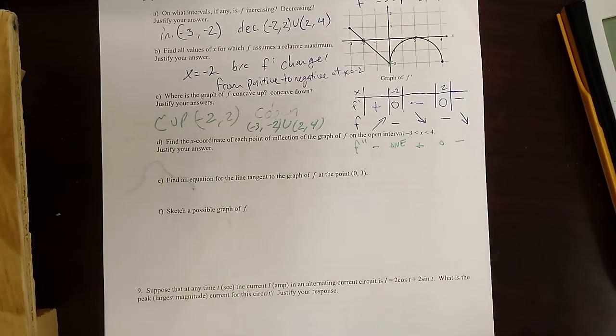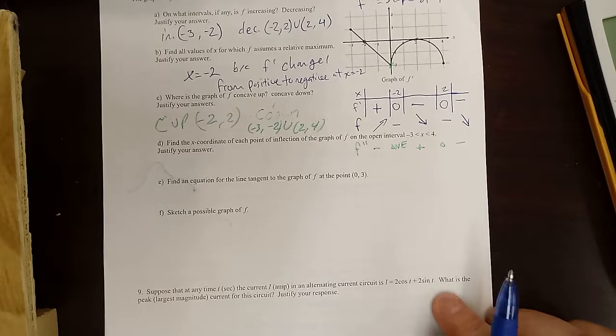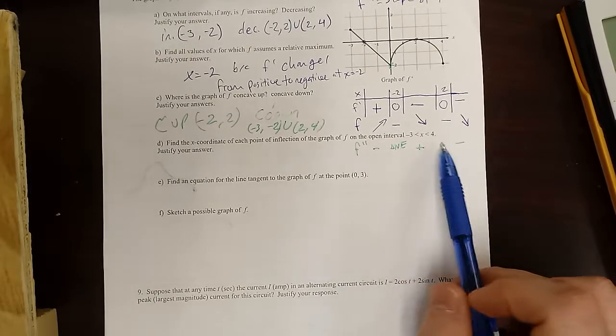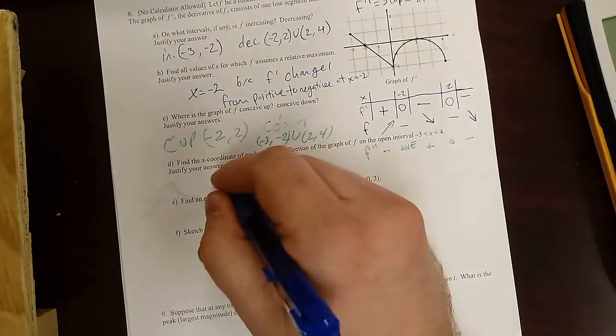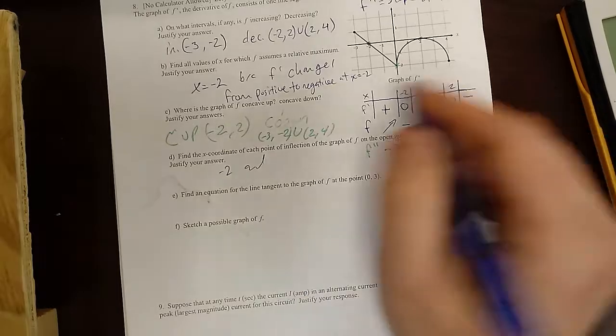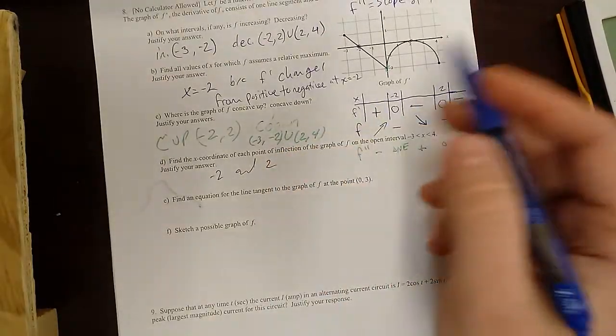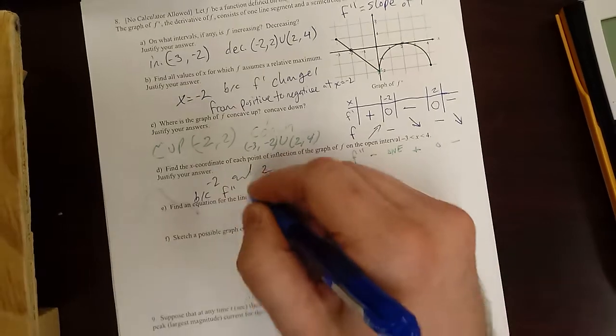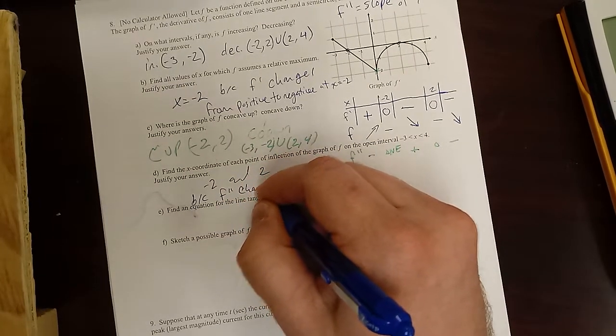Find the x-coordinate of each point of inflection of the graph of f on the open interval. So, inflection points are when the sign changes and we have a 0 or DNE. So that's at -2 and at 2. So when we say because f double prime changes sign.